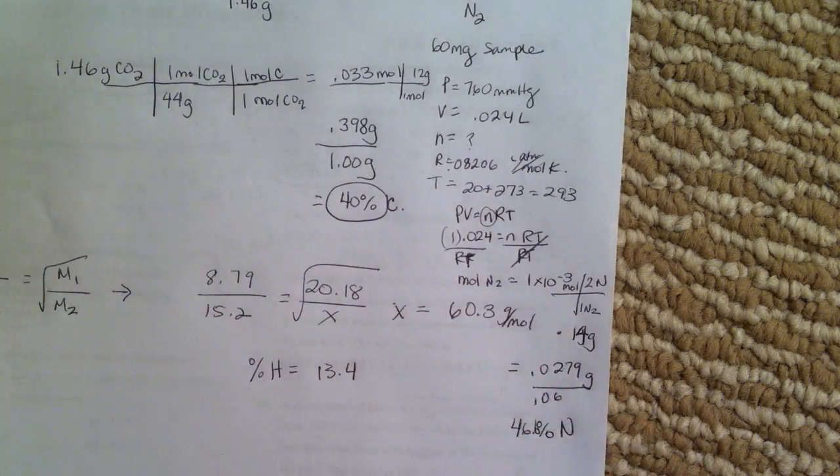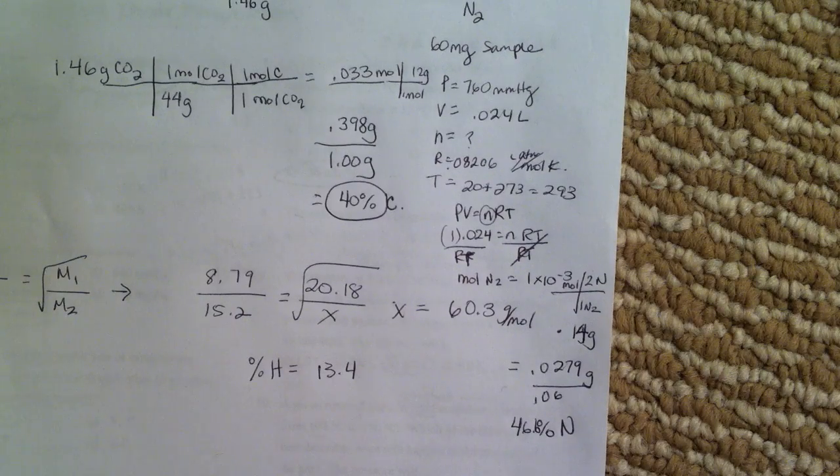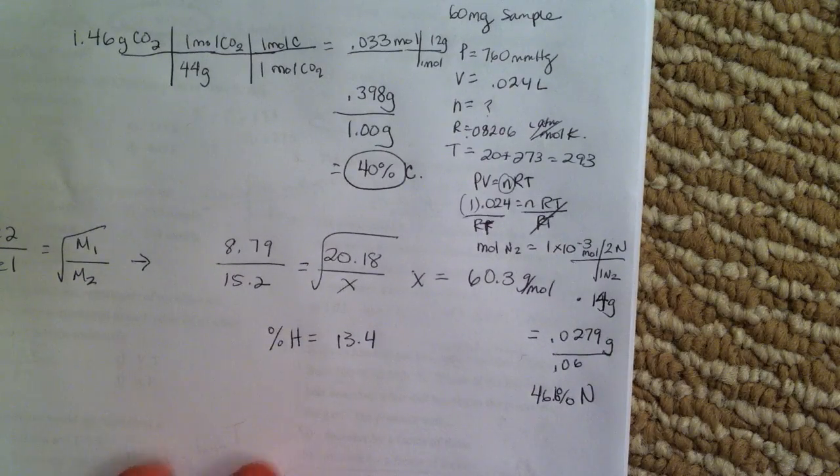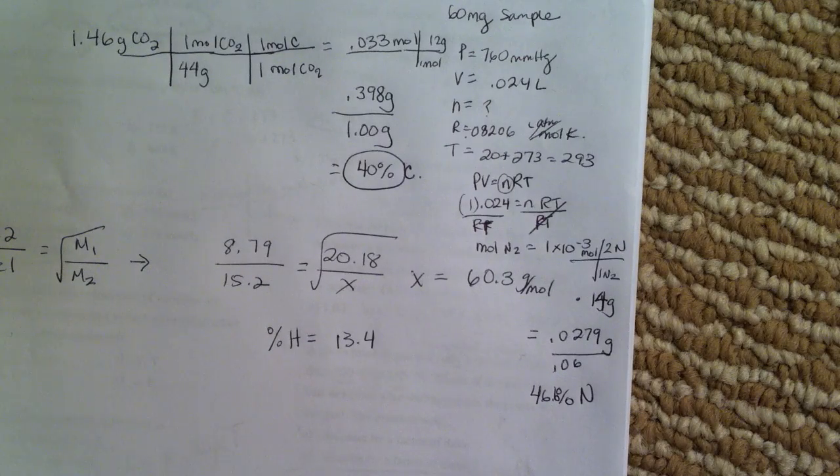Okay, this video is getting too long, so I'm going to cut it off here, and I will find the empirical formula and the molar mass in the next one.